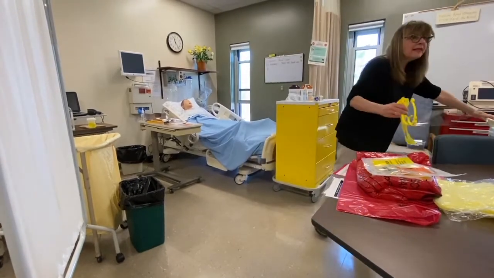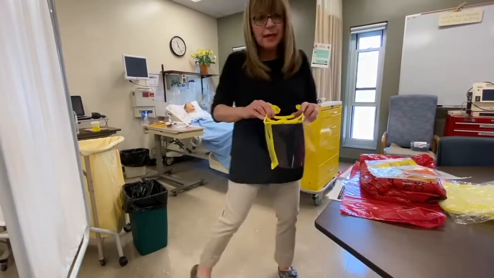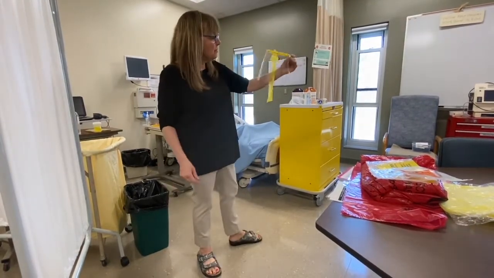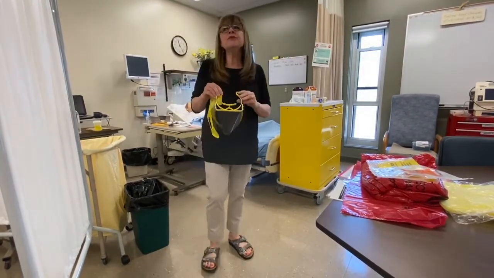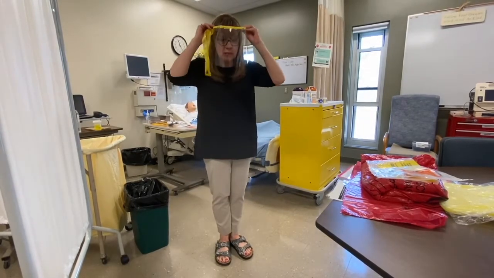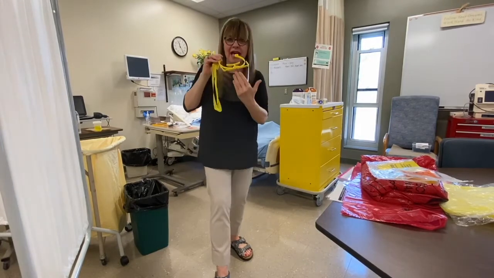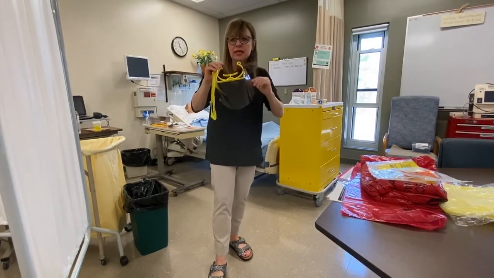The other thing that I did not show you is the face shield that our college makes here. This face shield, which you would use for COVID-19, fits around the head this way, and again, it's that droplet splash being a protective barrier.